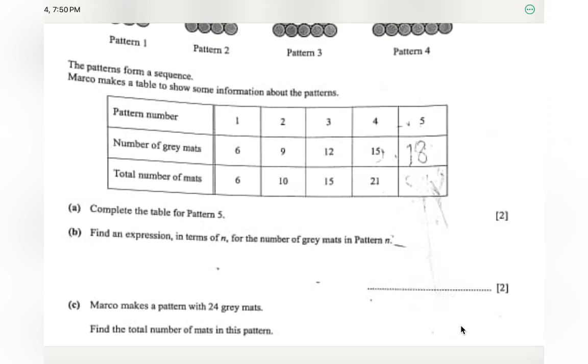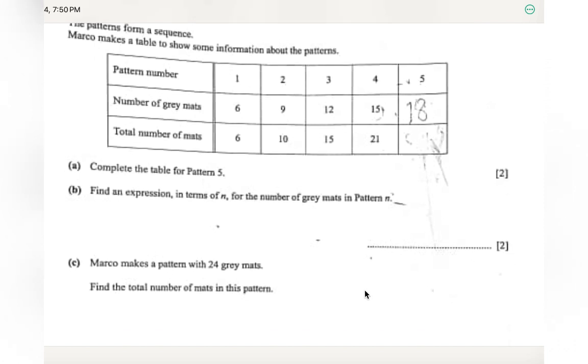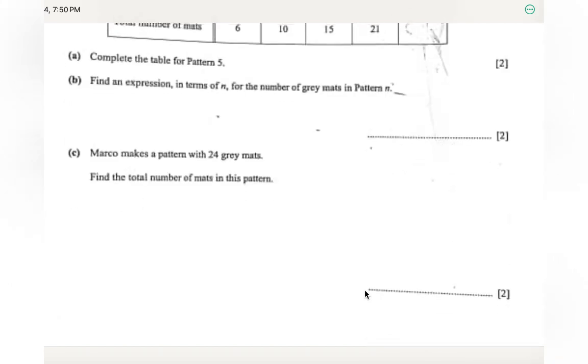Let's see. You get 2 marks also. Now the next question says, Marco makes a pattern with 24 gray mats. Find the total number of mats in this pattern.